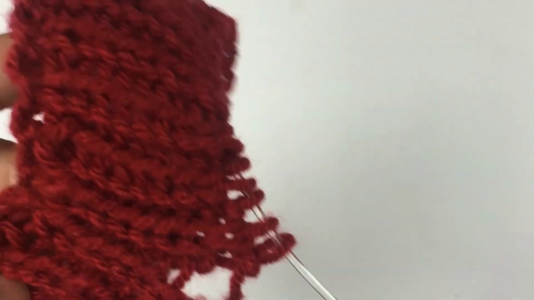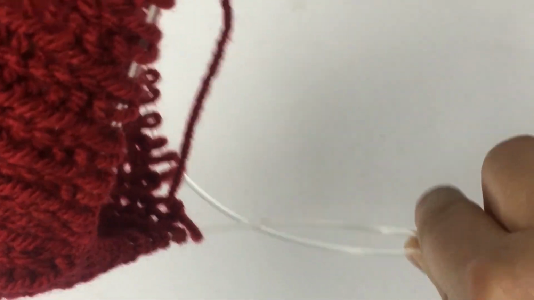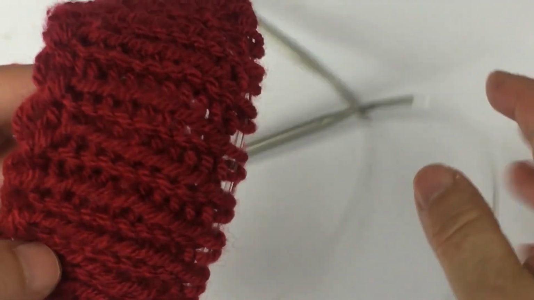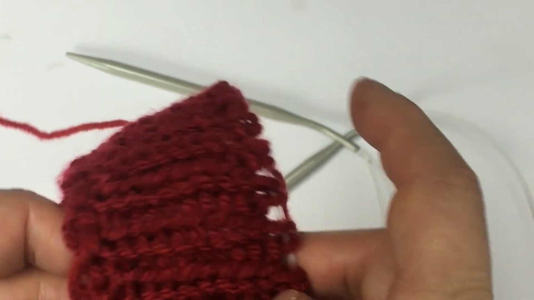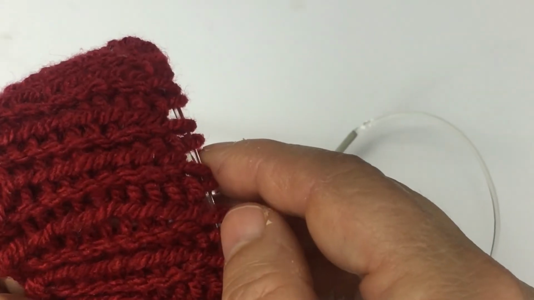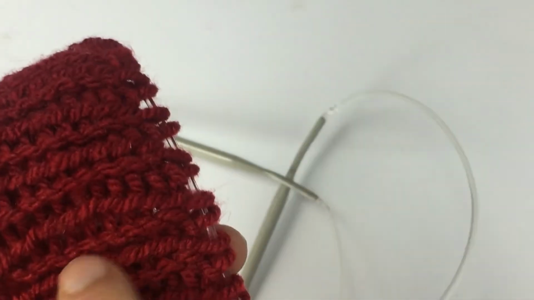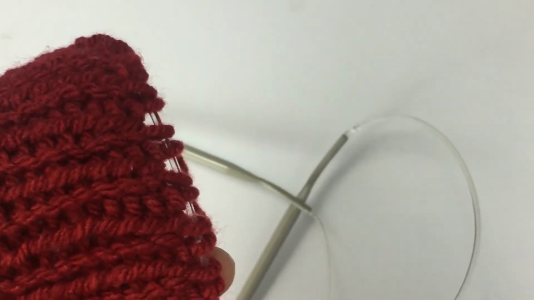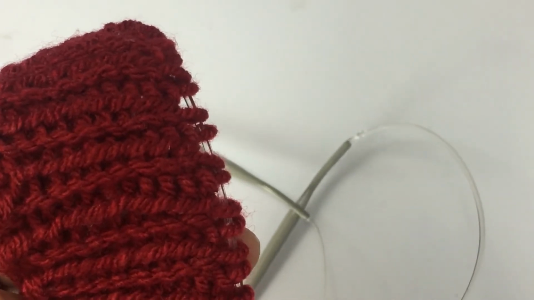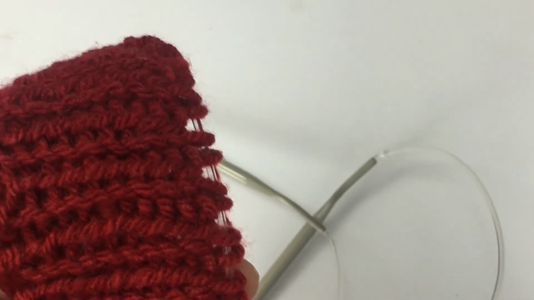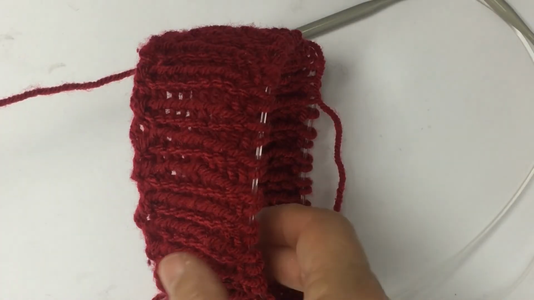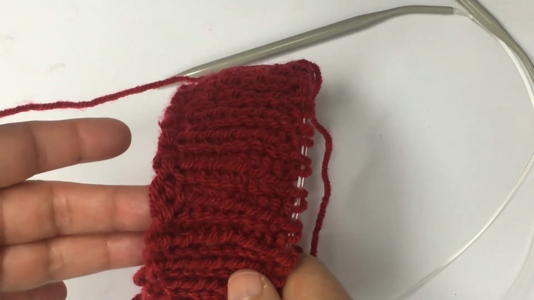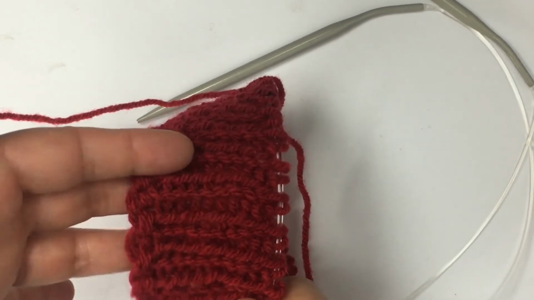So I have knitted some rounds of the rib stitch. It's personal preference how many rounds of your rib stitch you are going to knit for the neck of the sweater. If you would like to use the maths, I know that in order to knit 10 centimeters in height, because this is the height, I need 16 rounds for the rib stitch.